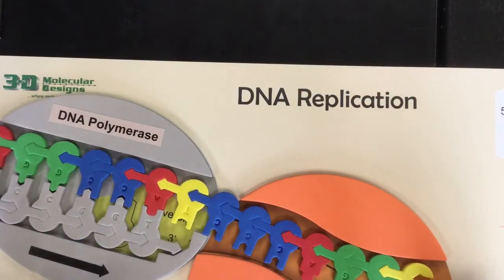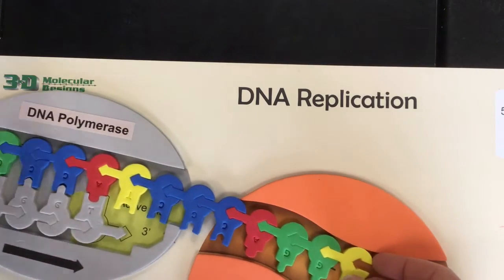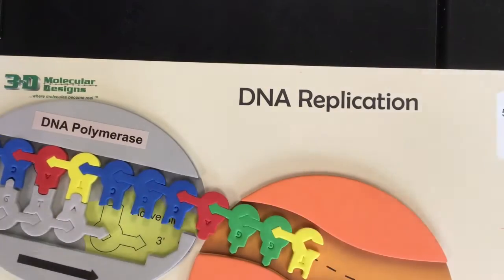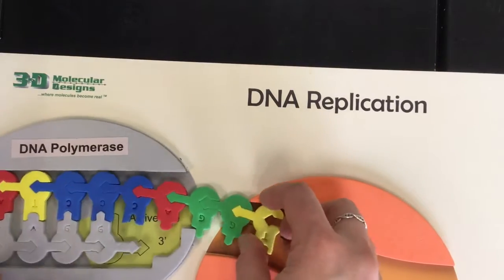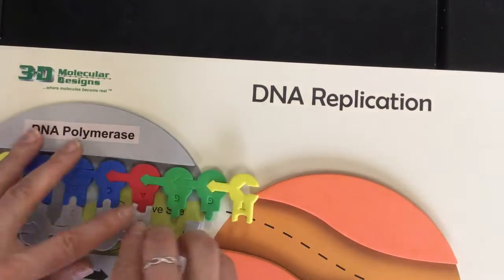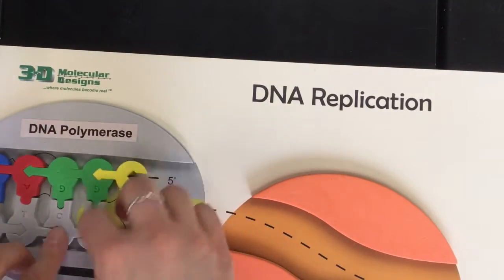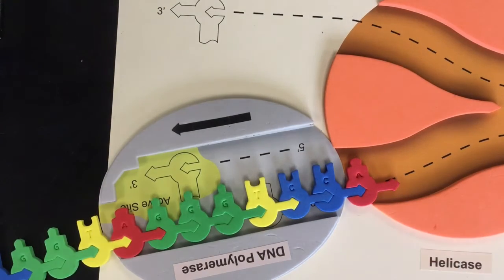Now we're going to finish the replication of the leading strand. And we can finish up the making of the lagging strand.